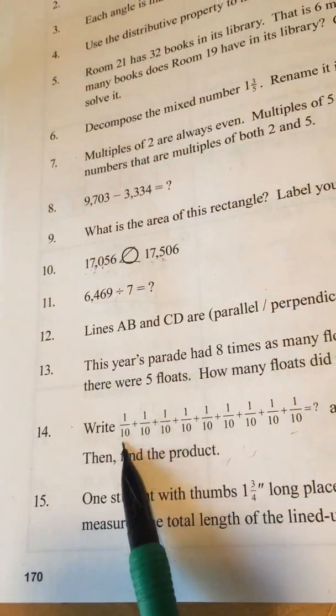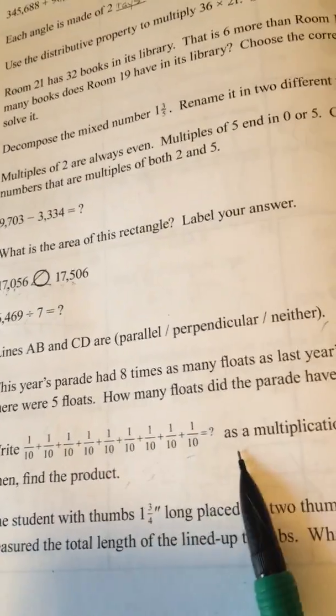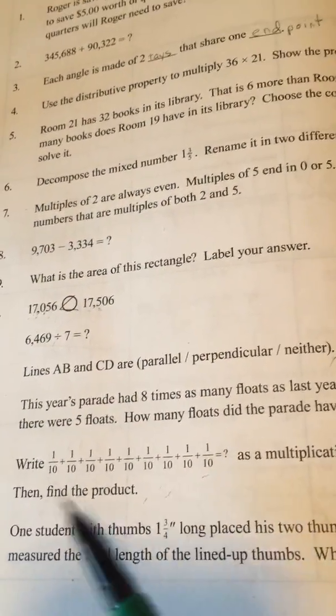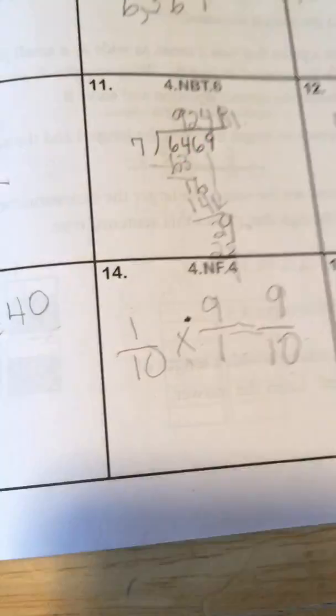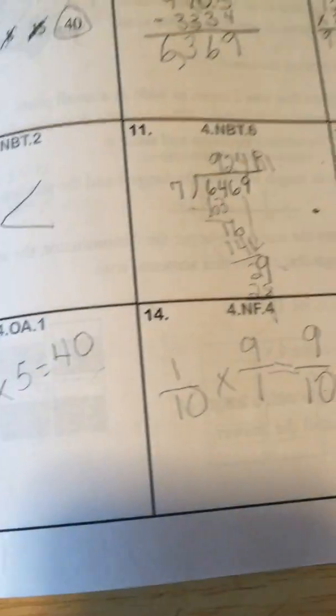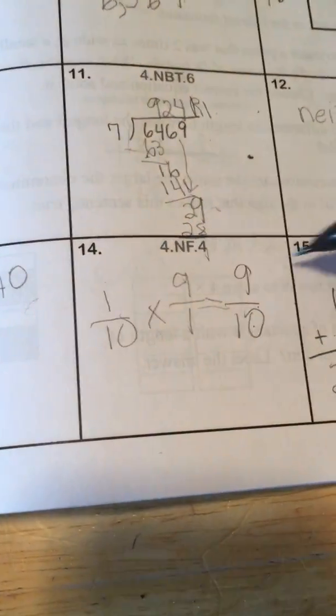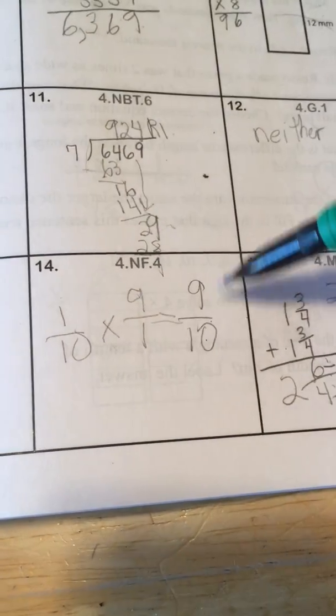Number 14, write 1 over 10, and there's 9 of them, as a multiplication problem. So one way to do that is to write 1 over 10 times 9. 9 over 1 is the same thing as 9. So I just multiply straight across, and it comes to 9 over 10.